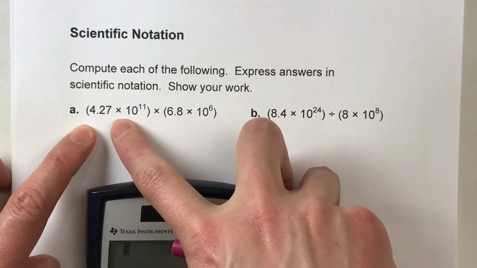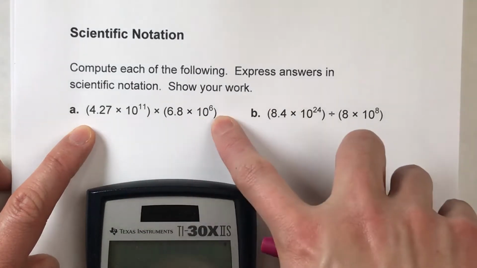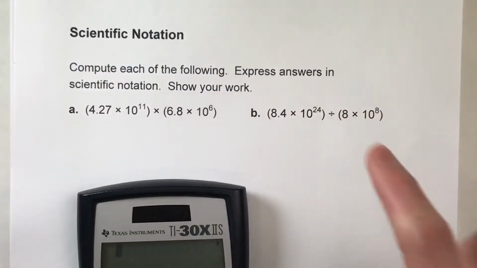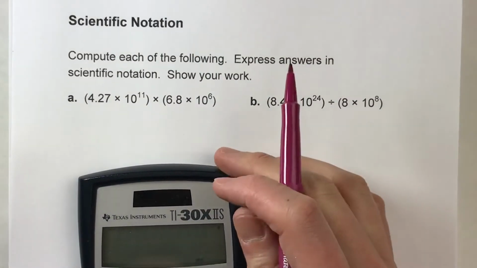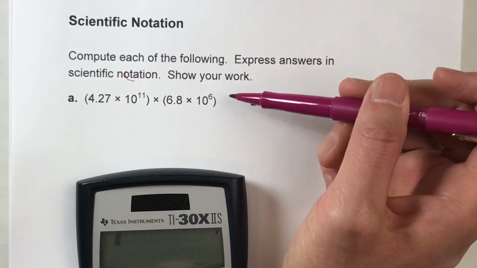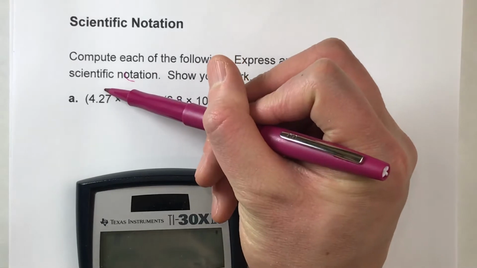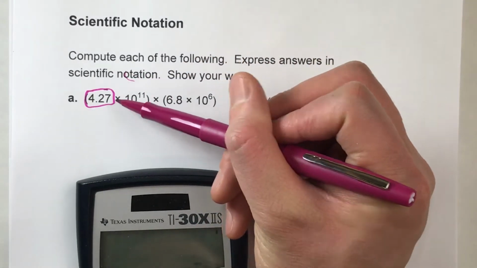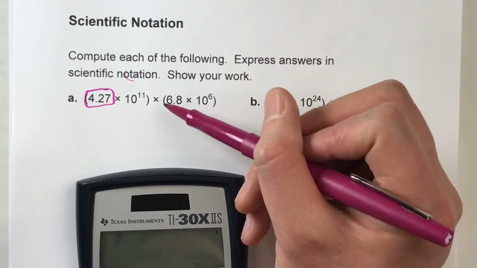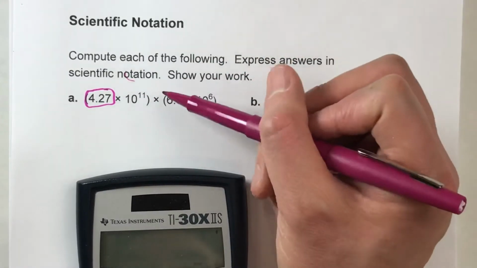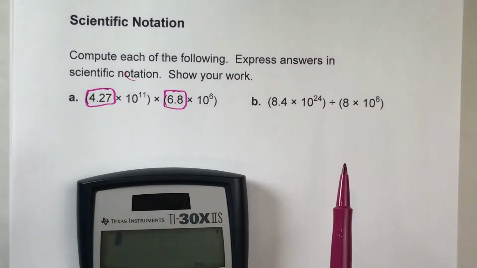We got 4.27 times 10 to the 11th power times 6.8 times 10 to the 6th power. We're going to multiply those and then give our answer in scientific notation. All right, so multiplying this isn't too hard because remember, we're multiplying all of these things together and it doesn't matter what order we multiply the things in. So even though in the parentheses it has 4.27 times 10 to the 11th power, but it's also multiplying something else in parentheses being multiplied. So we could actually just start by multiplying the two regular numbers together.